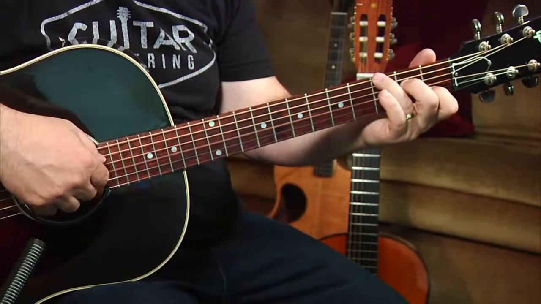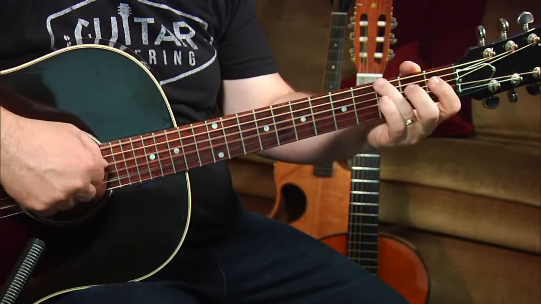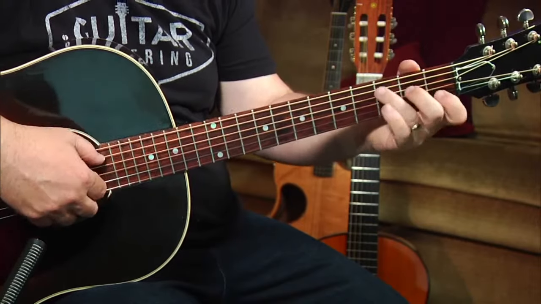What if I added a G with a B in the bass to get to that C? C with the G in the bass, G with a B in the bass, C. So do you see how it just gives me more options to move around?